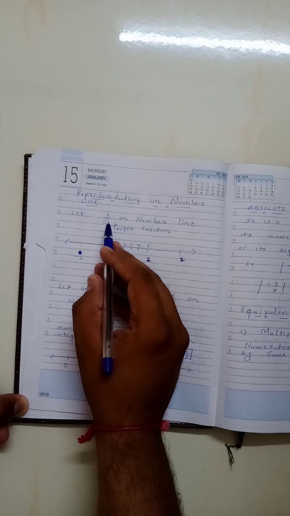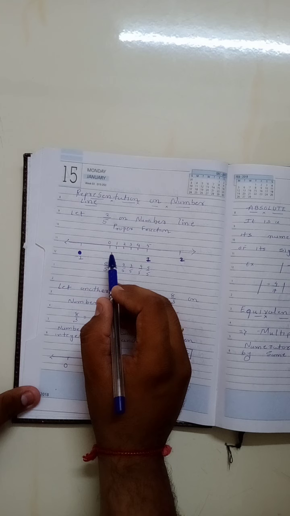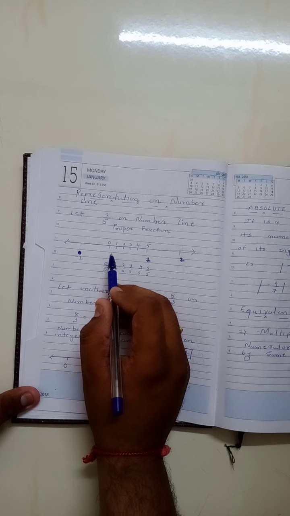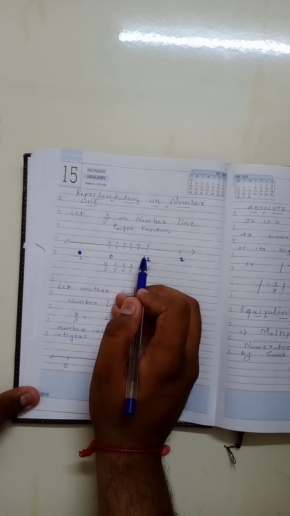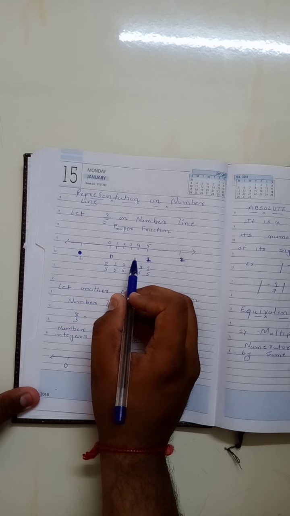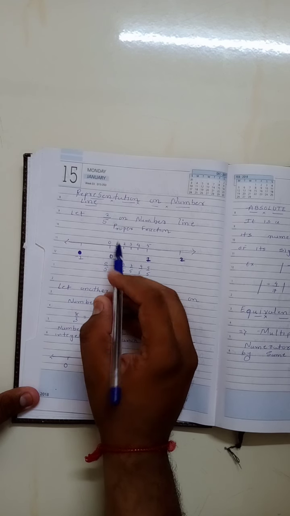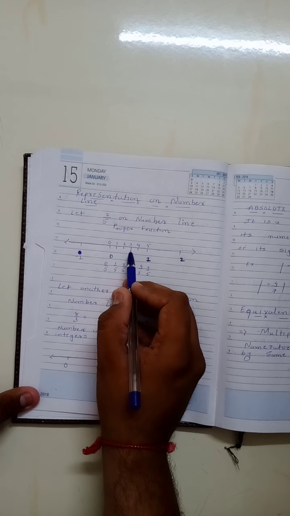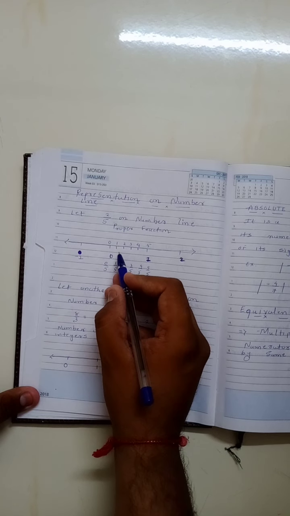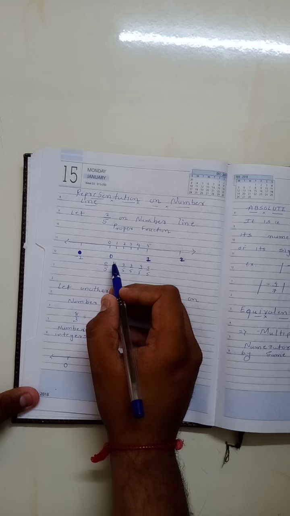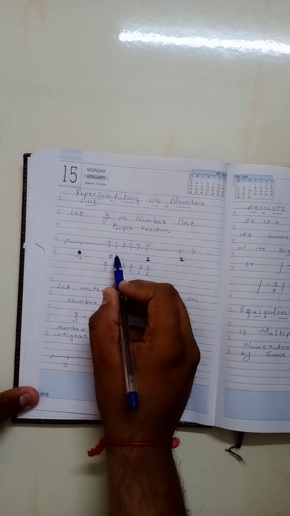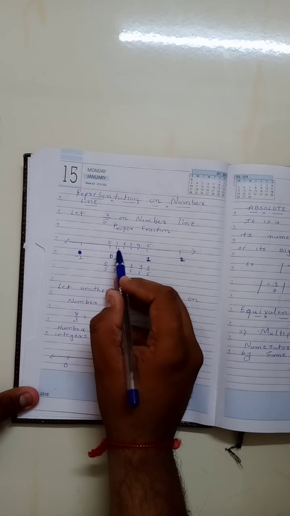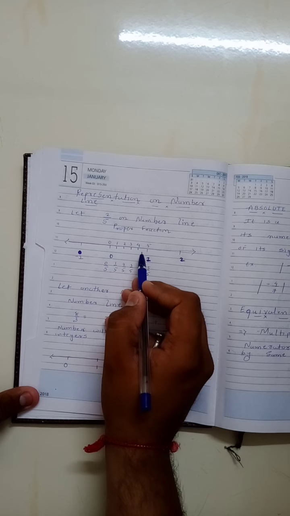Now we move further. Here the denominator is 5, so we have to divide the 0 to 1 space into 5 equal parts. So we mark 4 points, 1, 2, 3 and 4, which gives equal parts 1, 2, 3, 4 and 5.